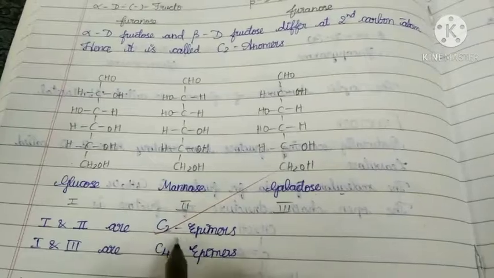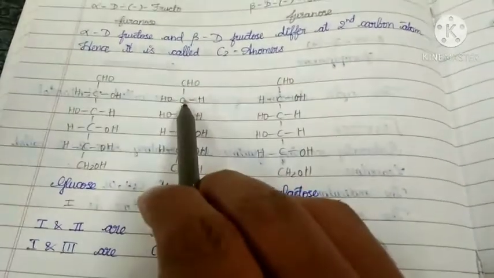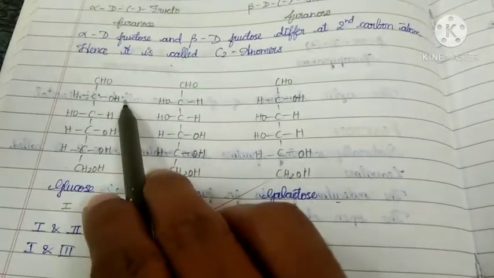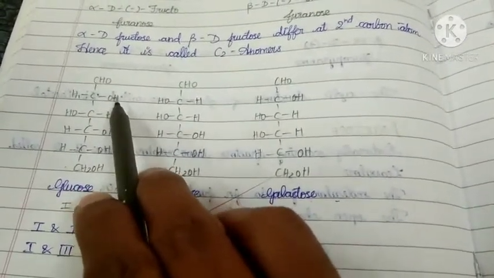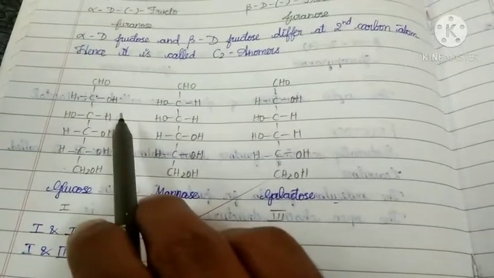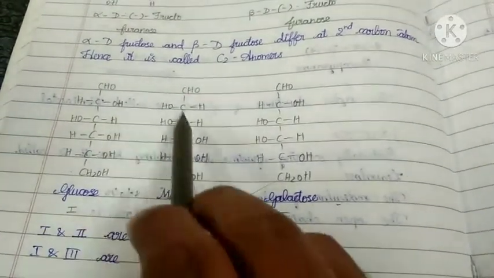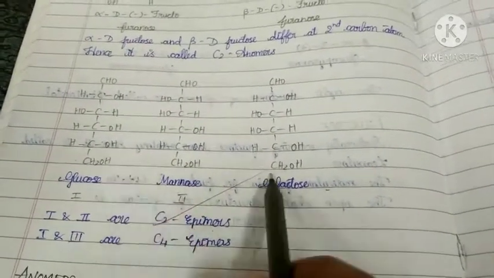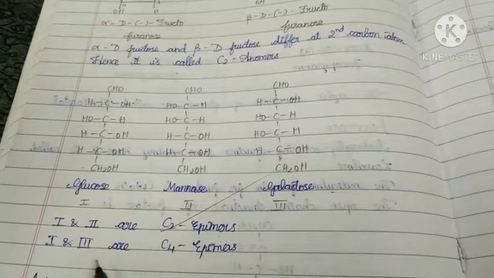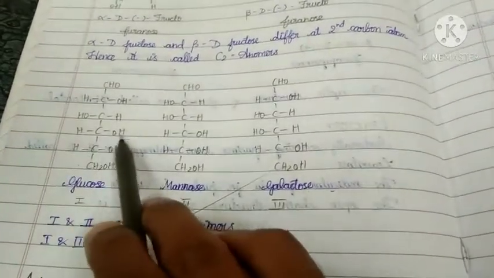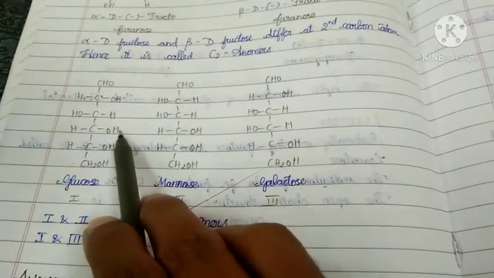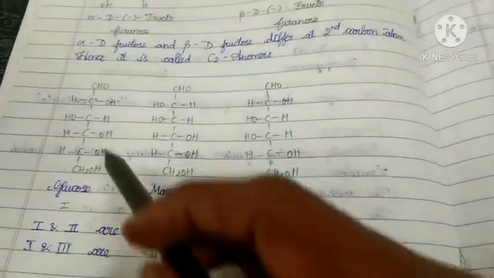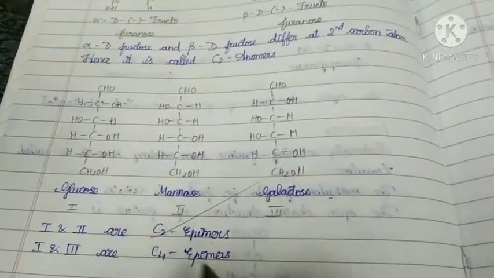That is why these are called epimers, not anomers, because these carbons contain a functional group, but that functional group is OH, not CHO or CO. That is why these are called epimers. If you observe these two structures, 1 and 3, they differ at C4. See here the OH group is present on the right side, here the OH group is present on the left side. The rest of the groups are the same. That is why these are called epimers.